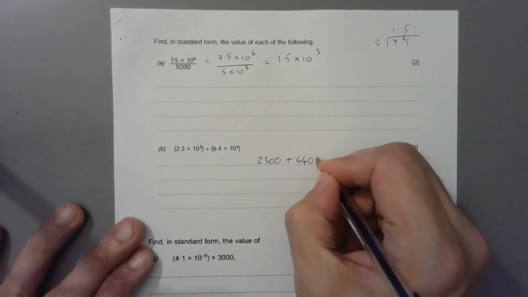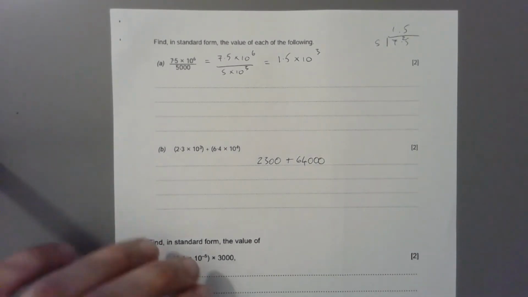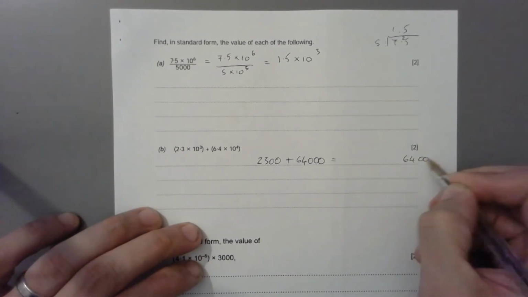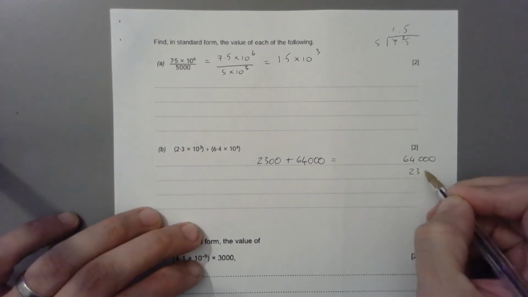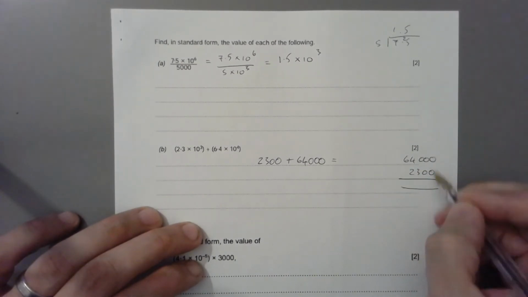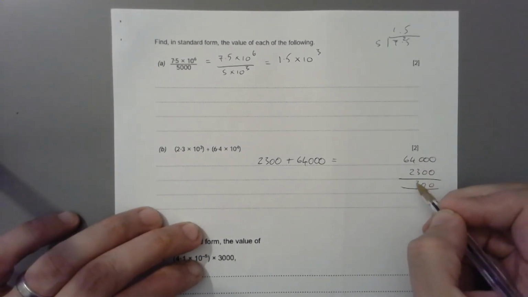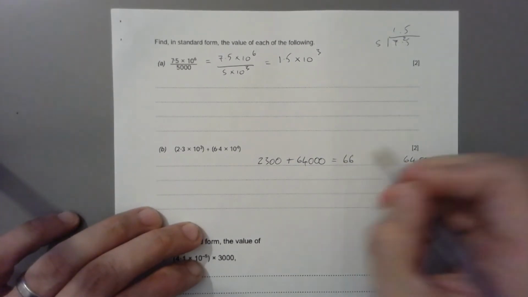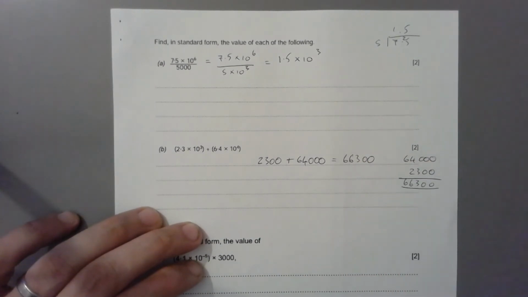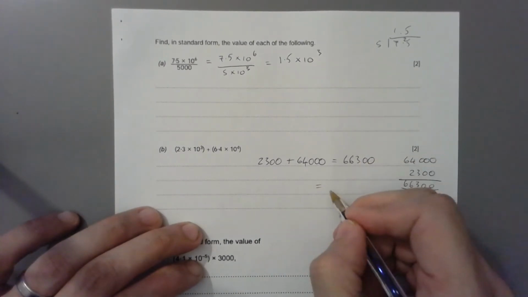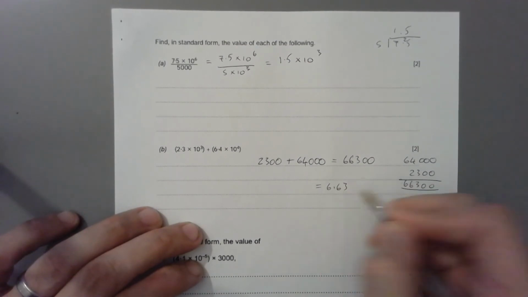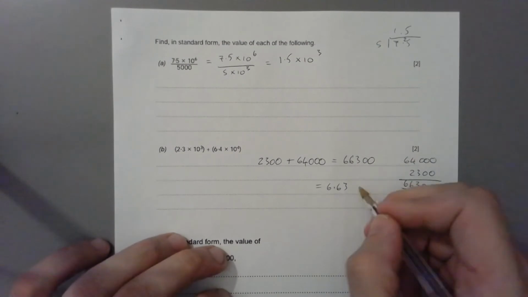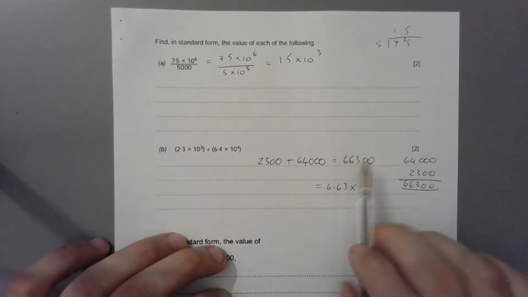Again, if you can't add that in your head, write them out in columns and add them. Make sure your columns line up. So you've got 0 plus 0, 0 plus 0, 0 plus 3, 4 plus 2 is 6, 6 plus nothing is 6. So that comes to 6, 6, 3, 0, 0. But make sure you change it back into standard form. So it's going to be 6.63, because your number at the beginning has got to be from 1 up to, but not including 10, times by 10 to the power of. So you've got 1, 2, 3, 4 digits. So it's to the power of 4.